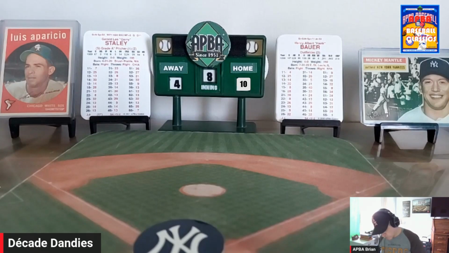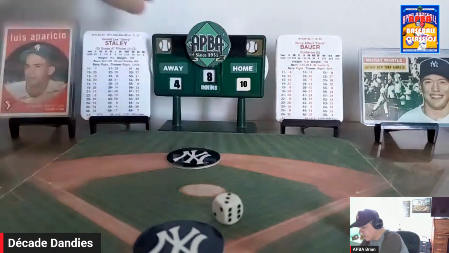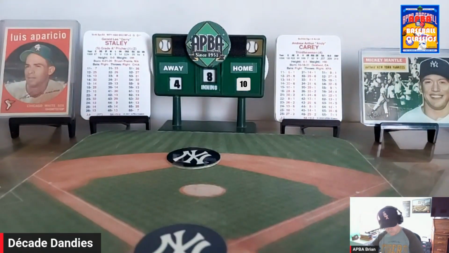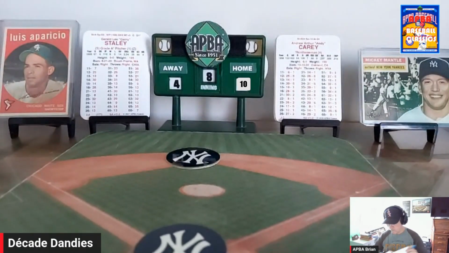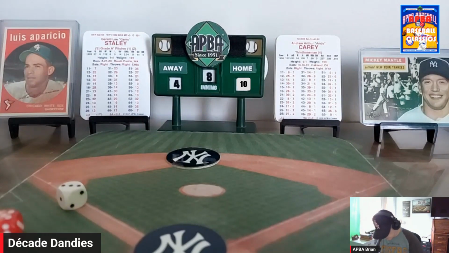Hick Bauer steps into the box for New York. 3-3 roll for Bauer, and that's a 5 against an A pitcher. That's going to be a double over first base. What a day Bauer's had: 3-4-4, 2 homers and a double, and 4 RBIs. Andy Carey. 5-3 is a 19, fielding column 1, hit by pitch ball.